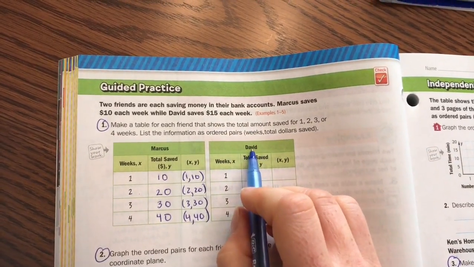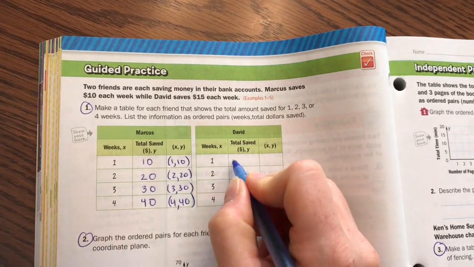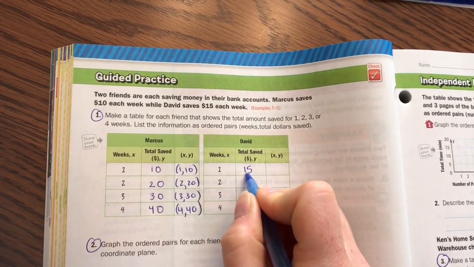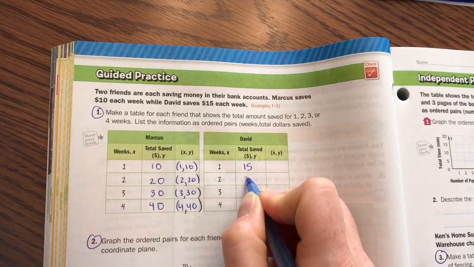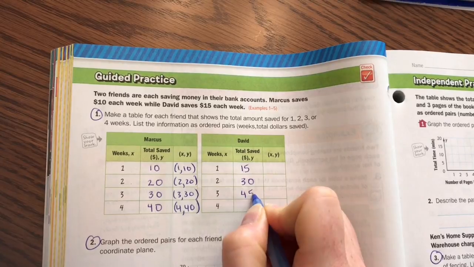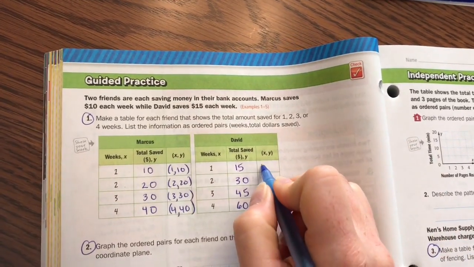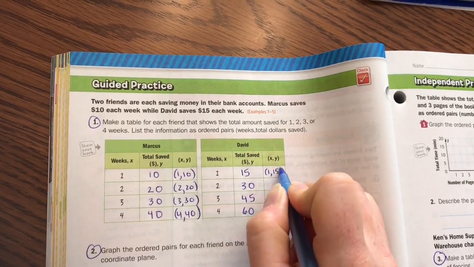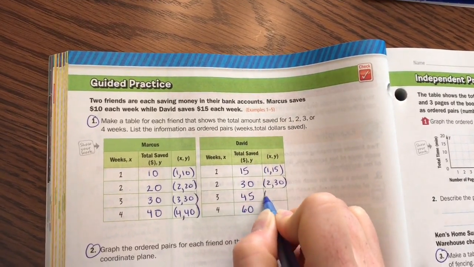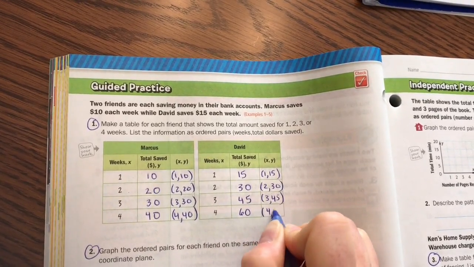All right, David, what was his deal? David saves $15 a week. So on week 1, he saved $15. Week 2, he would add another 15. 15 plus 15 is 30. Add another 15 for week 3 makes 45. Another 15 for week 4 makes 60. Turn them into ordered pairs: 1 to 15, 2 to 30, 3 to 45, and 4 to 60.